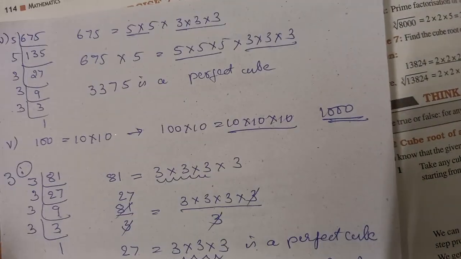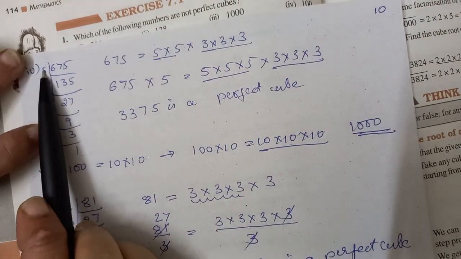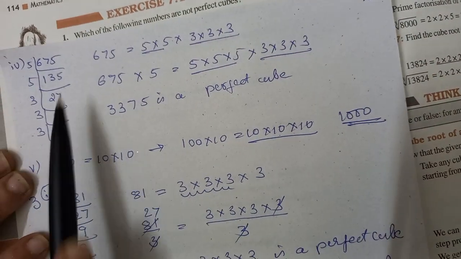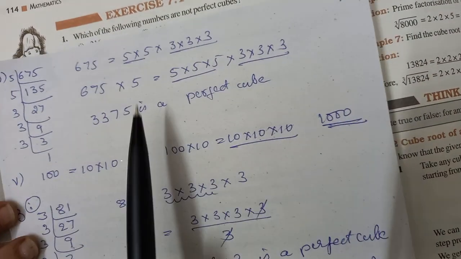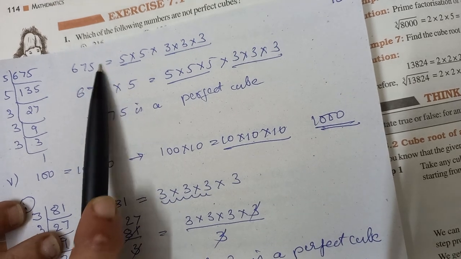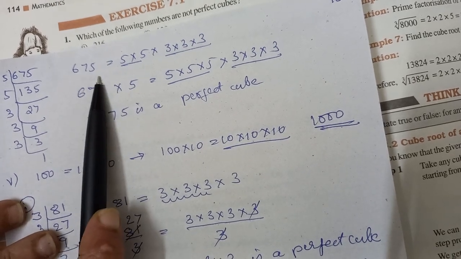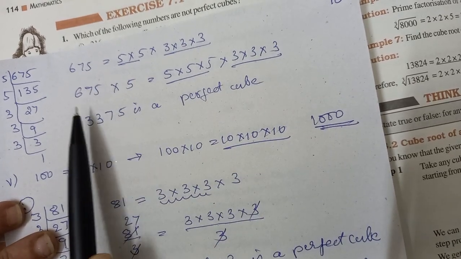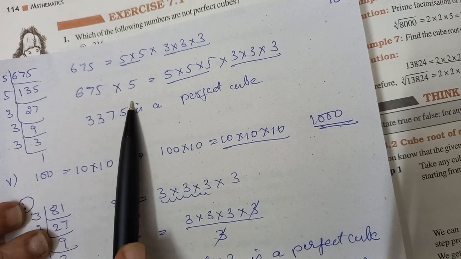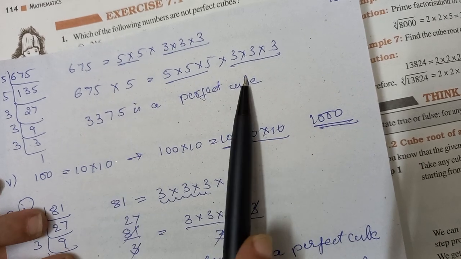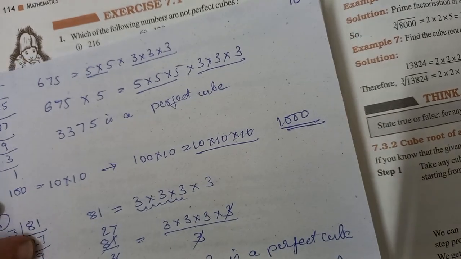Then the next question. 675. By continuous division, we are able to write the prime factors of 675 like this. 675 into 5 will make it a perfect cube.